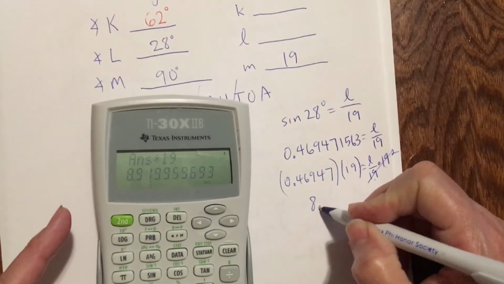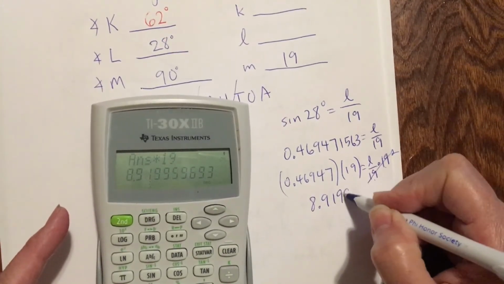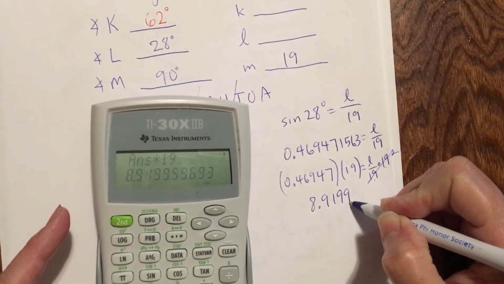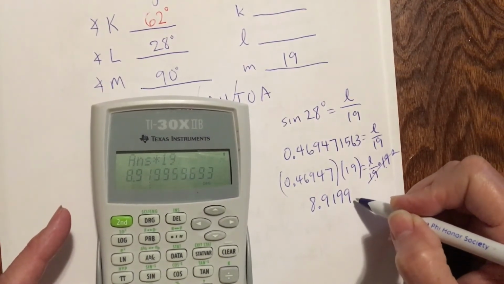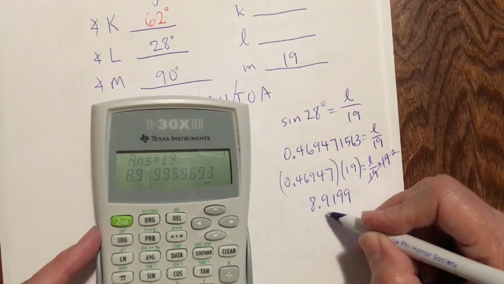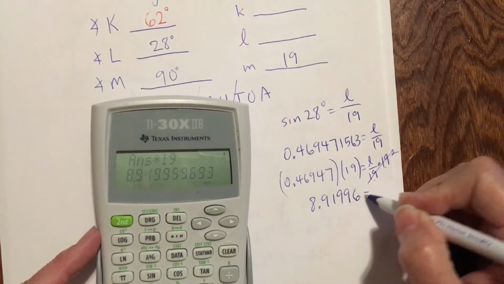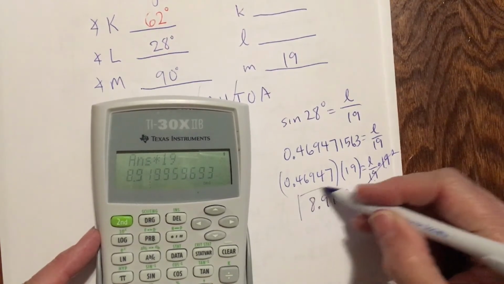I get 8.919959693. I'm going to round it to 5 decimal places. That would make this a 6. And that's what L is.